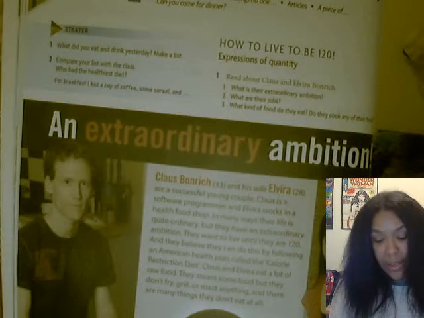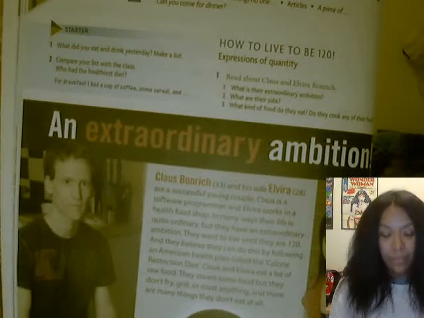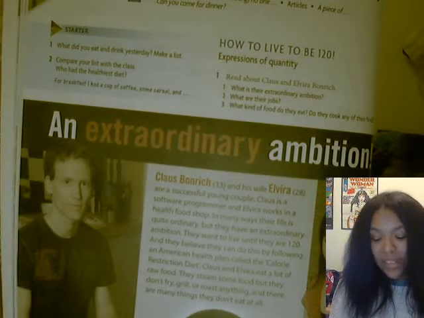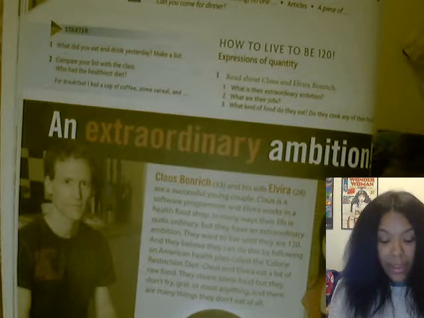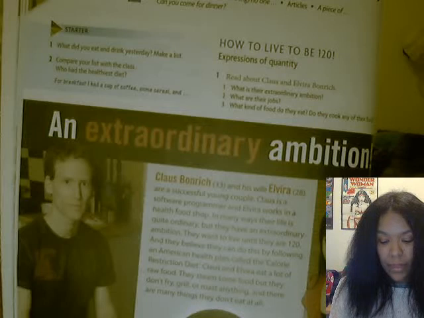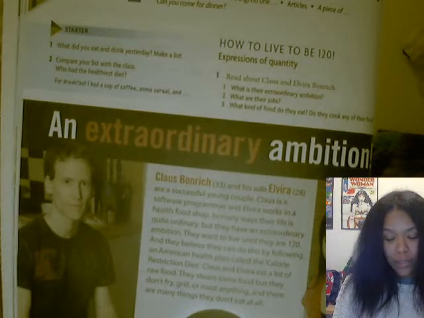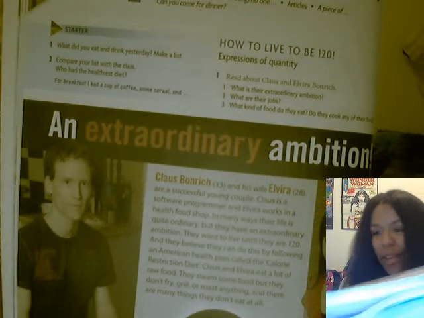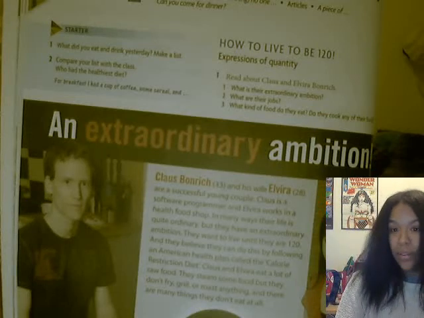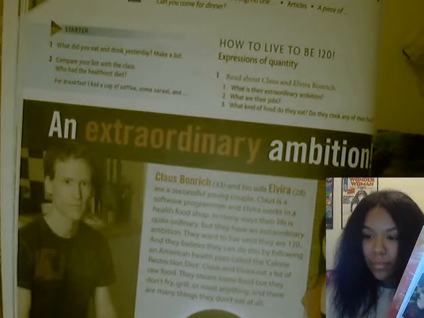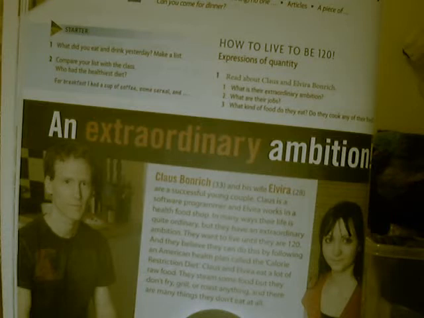Klaus and Elvira eat a lot of raw food. They steam some food, but they don't fry, grill, or roast anything. And there are many things they don't eat at all. We want to live to be 120. Look at the picture and see what they have there. Let's take a look at the picture and tell me what you see.